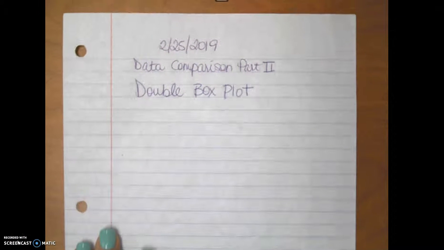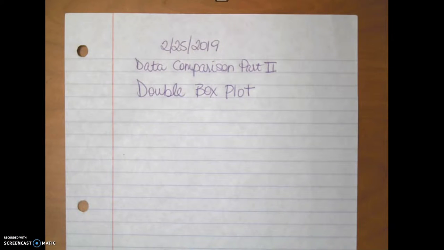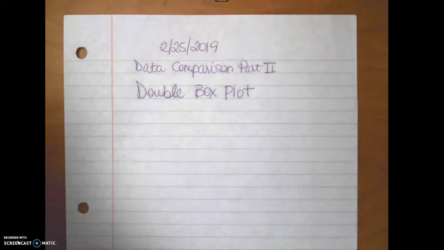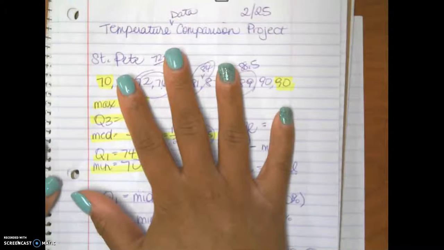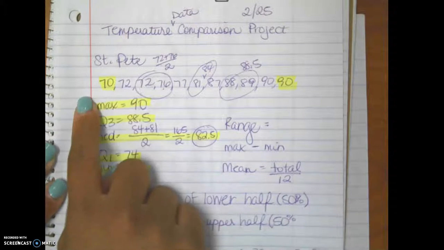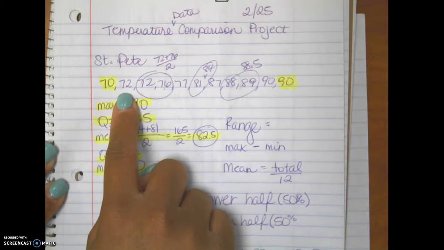Okay, you already have a video on Google Classroom for the data comparison part 1. This is if you want to stack your box plots to compare them. My first set of data is right here. I posted this on Google Classroom. This was St. Petersburg, Florida. Sorry, you can't use it because I've used it and you've already told me the city that you're using.